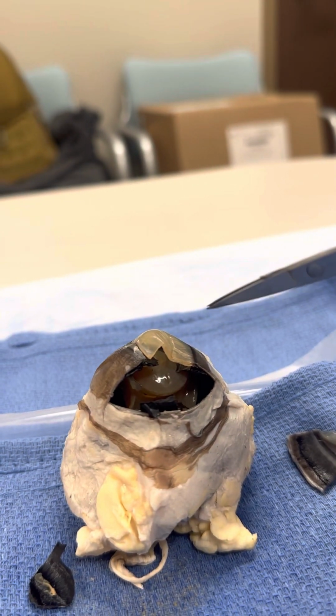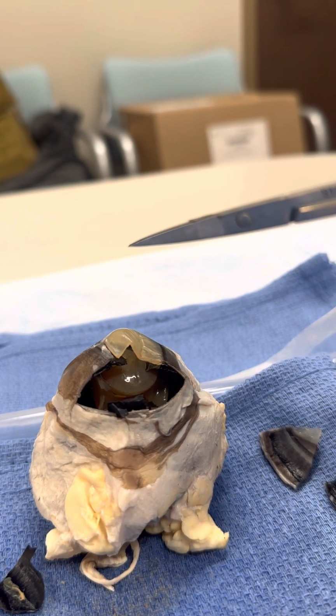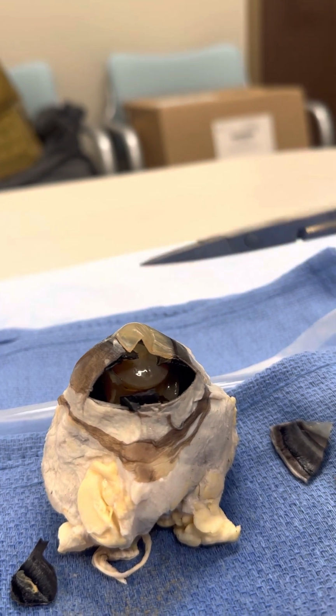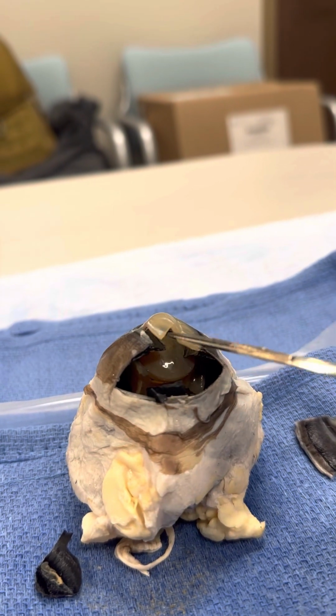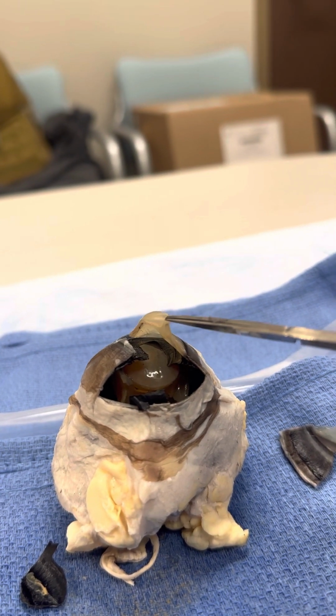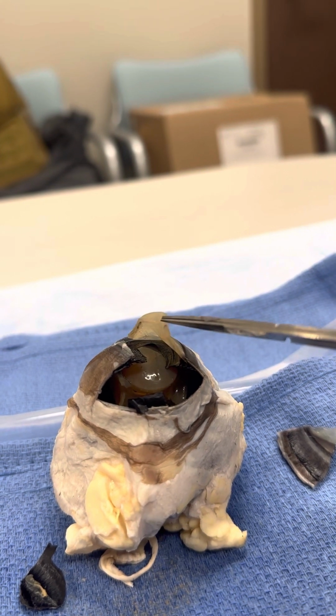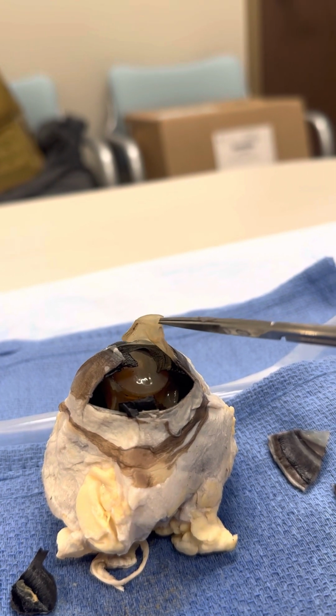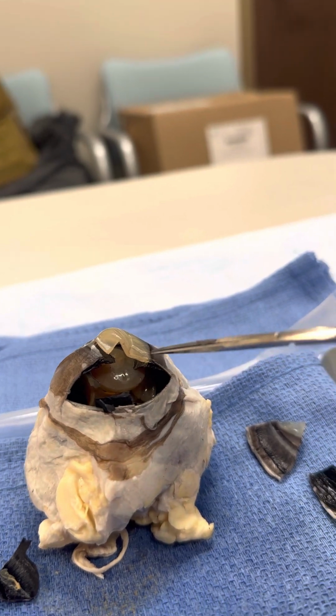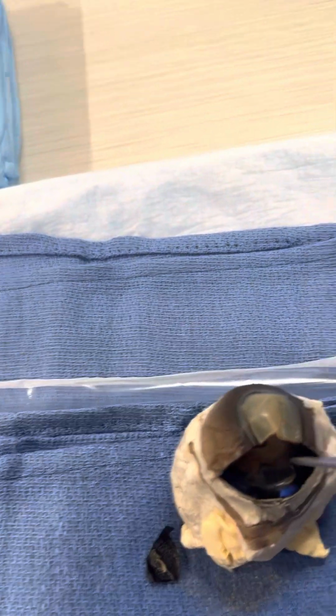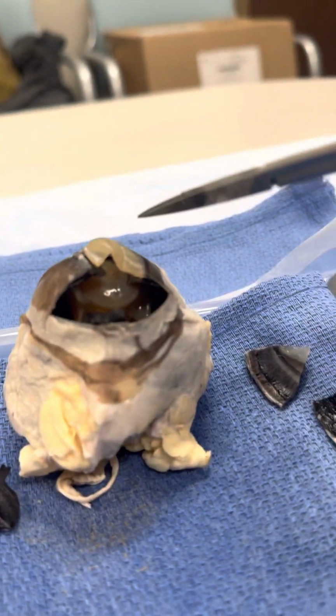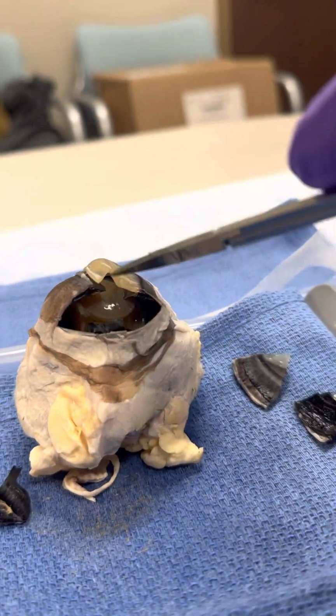Moving on to the interior, coronal section, we have the anterior chamber, which would be the chamber between the cornea and the iris pupil. It's filled with aqueous humor. You can still see there's some left down in it, but a lot of it drained out when I opened it up. Next, you'll have the pupil.